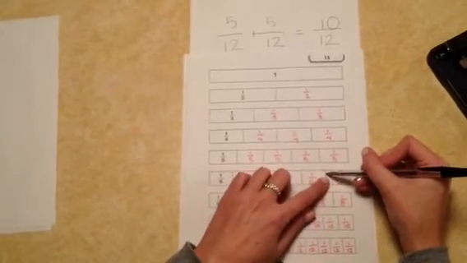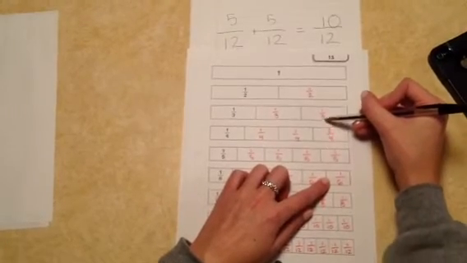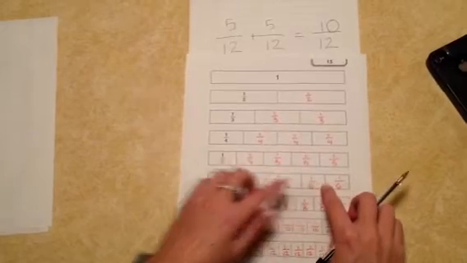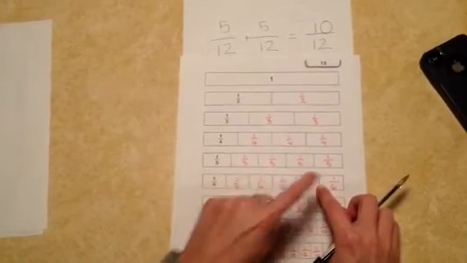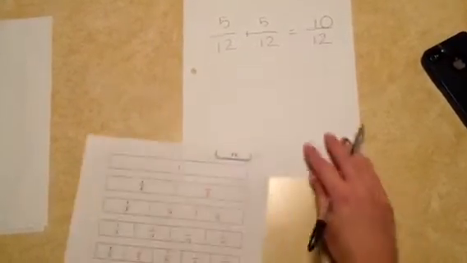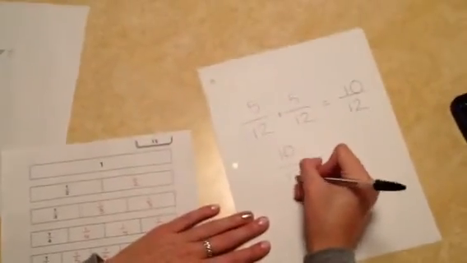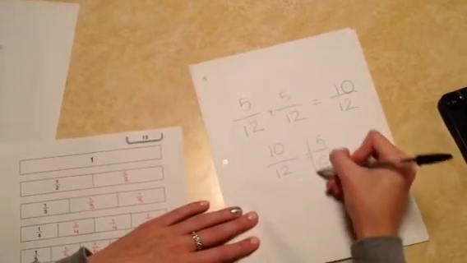I'm going to mark that spot and keep going to see if there's any simpler ones. Not the 5ths, the 4ths, the 3rds, or the 1/2, so it must be the 6ths, as simple as you can get. So how many is it? 1, 2, 3, 4, 5, 6. So 10/12 is equal to 5/6. So I would rewrite my answer by showing that 10/12 is actually equal to 5/6.